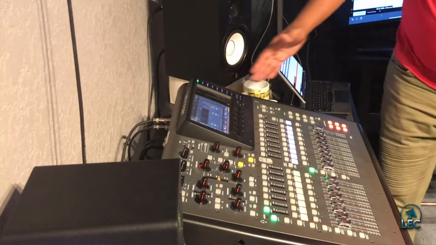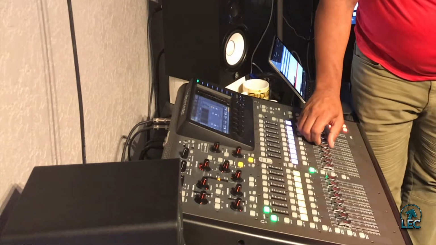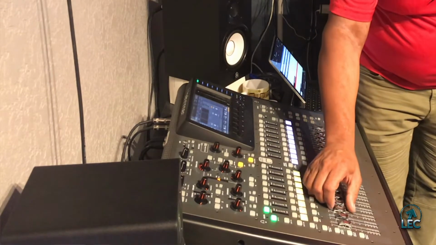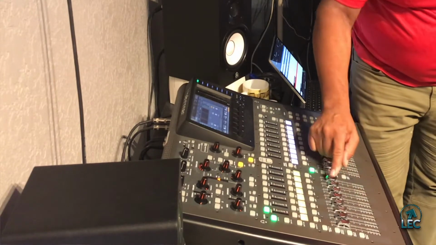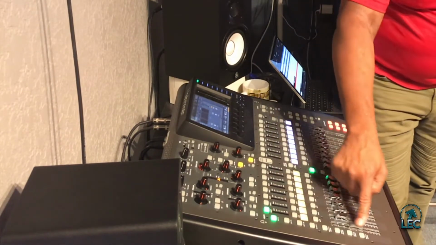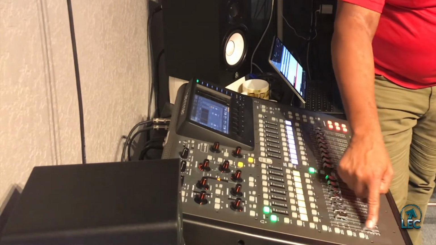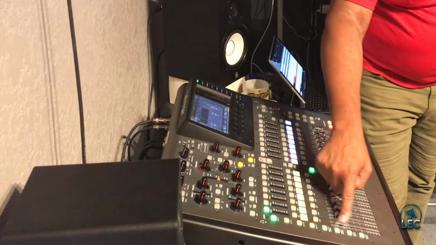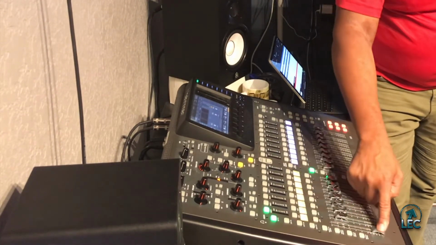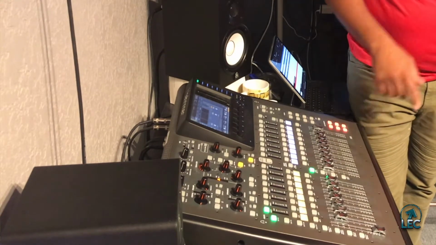Okay, so let's get to the second part of what we're going to be talking about today. A question was asked while we were offline: how do you know where to set your faders? By the way, I didn't tell you earlier, these are called faders. Faders are on a channel. Every channel has a fader.